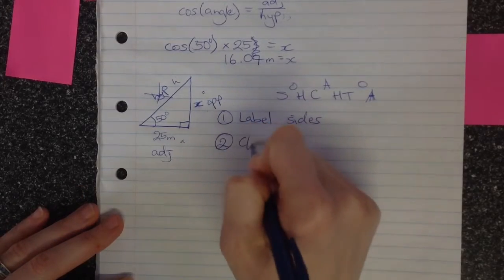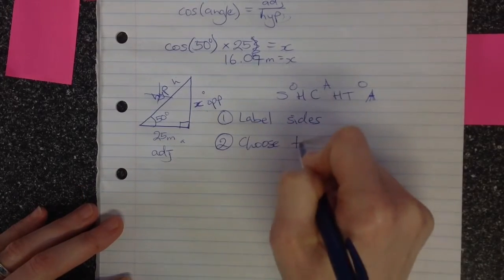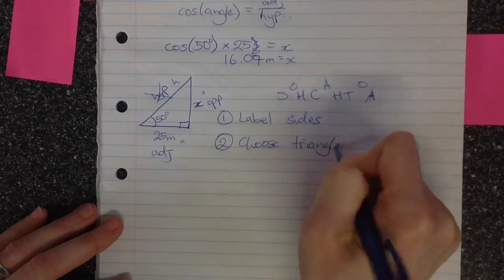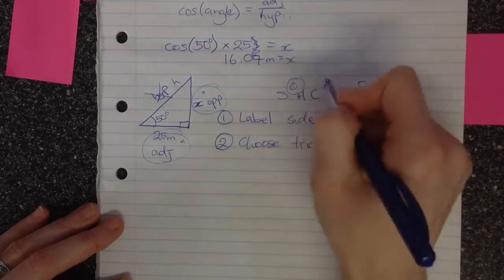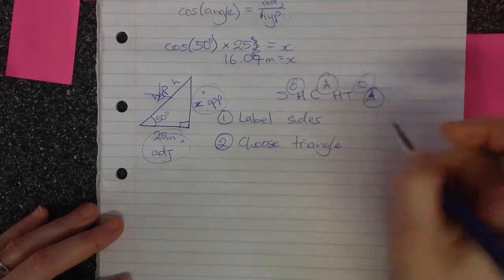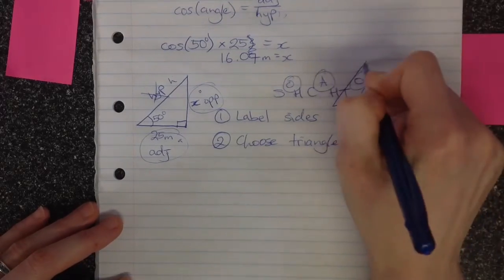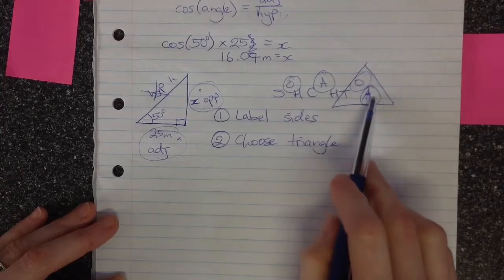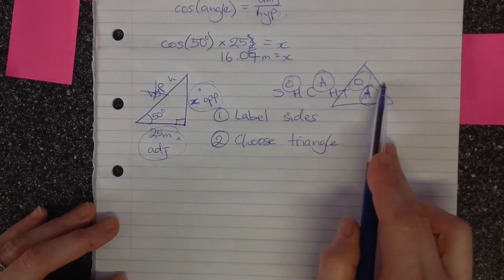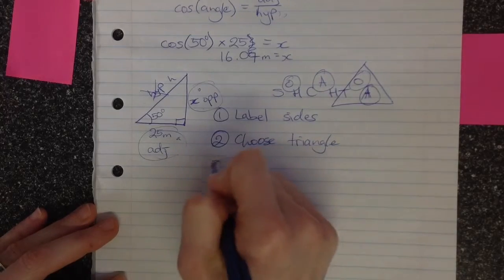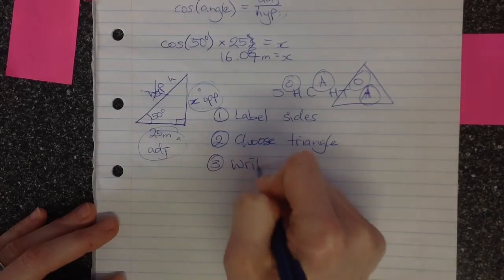Step 2, choose triangle. In this case, I care about my adjacent and my opposite. So here is an opposite, here's an adjacent, here's an opposite, and an adjacent, and voila! This is the triangle which has two circled elements in it, the opposite and the adjacent, so we're going to use this triangle. Step 3, write equation and solve.